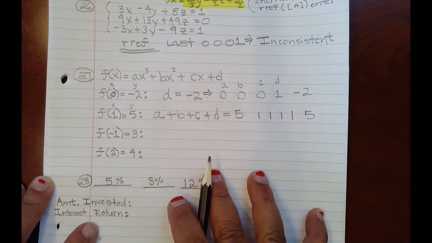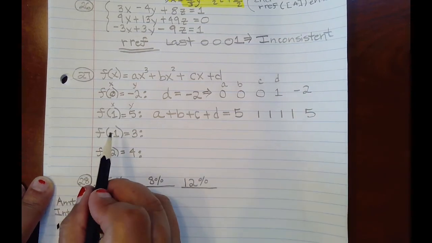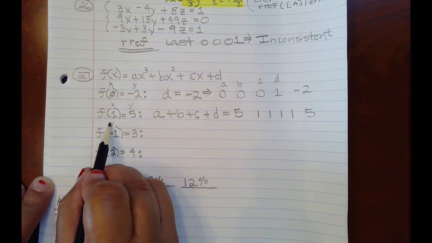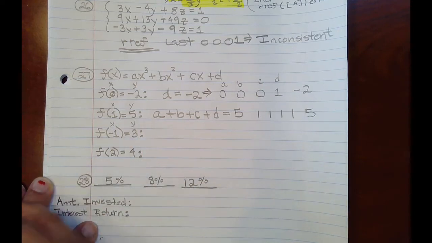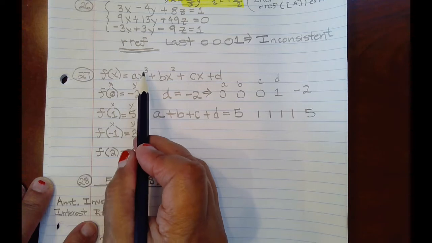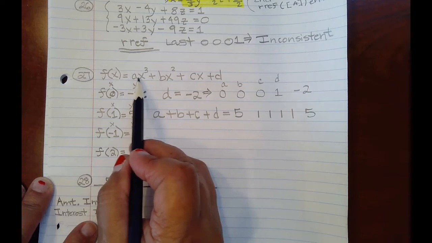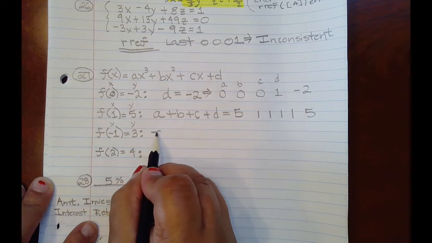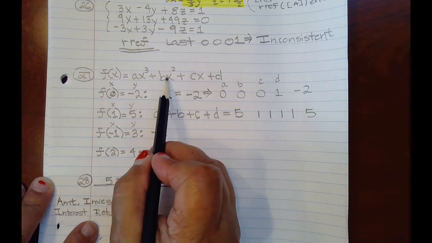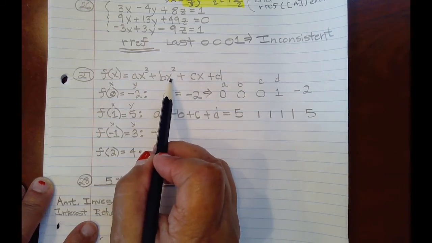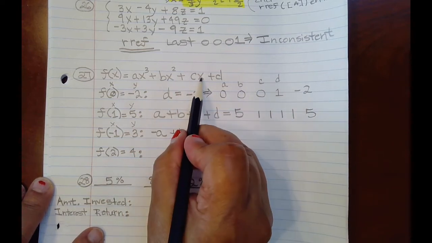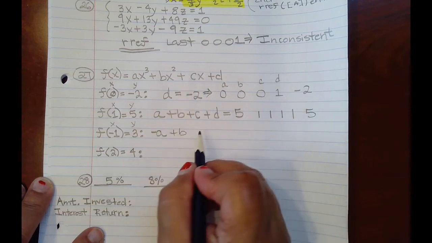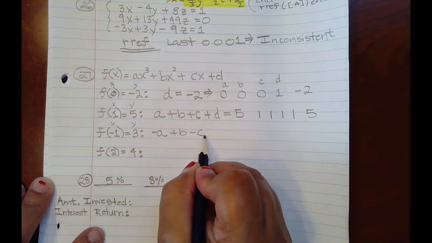Okay, going on with this problem now. Plugging in -1 for x, setting it equal to its y value. So if we put -1 right in here and you cube it, -1 cubed is -1, -1 times a is -a. If you put -1 in here, -1 squared is +1, 1 times b, +b. If you put a -1 in here, -1 times c is -c.